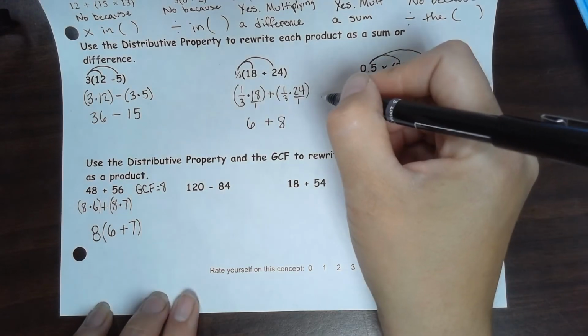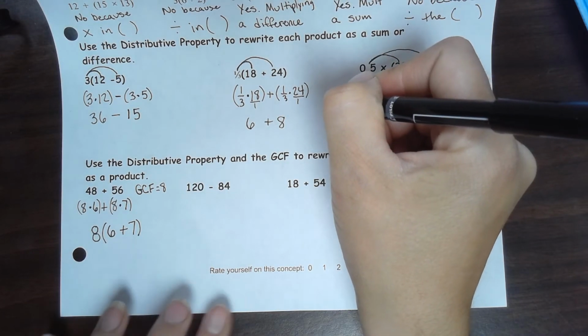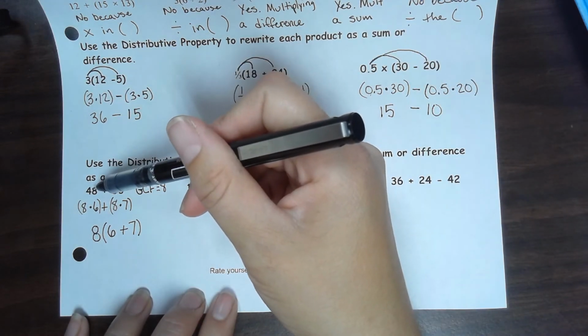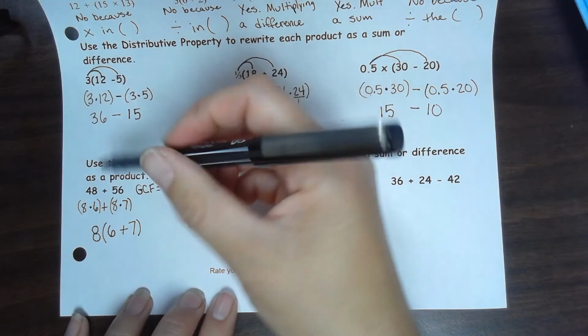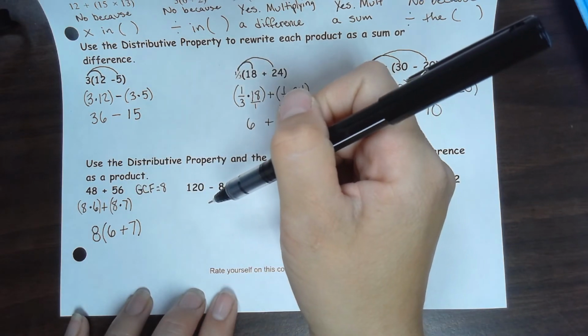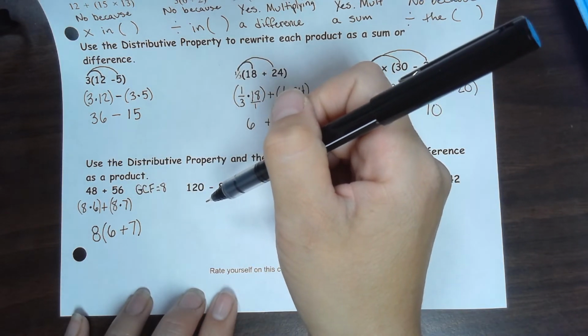So a good example of where you might use this is, let's imagine you have 48 Jolly Ranchers and 56 Tootsie Rolls. And you want to make gift bags for your friends. But you want every friend to have the same.